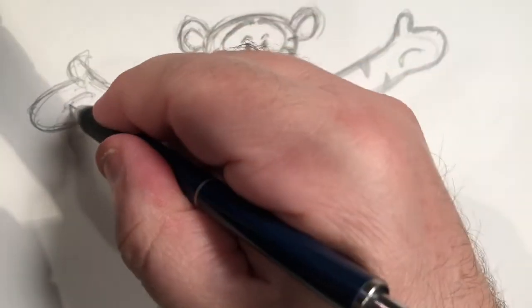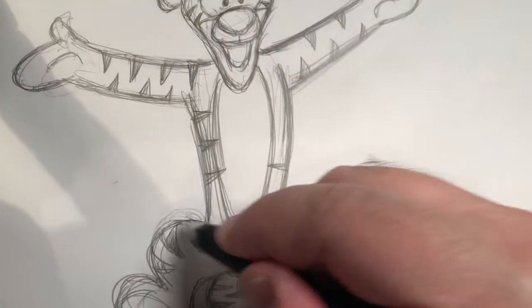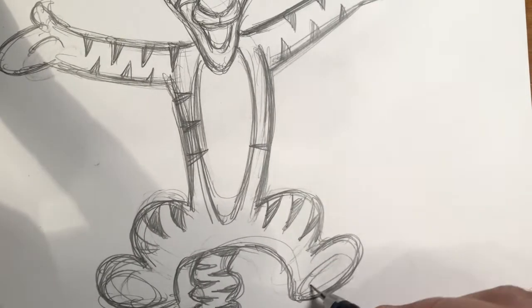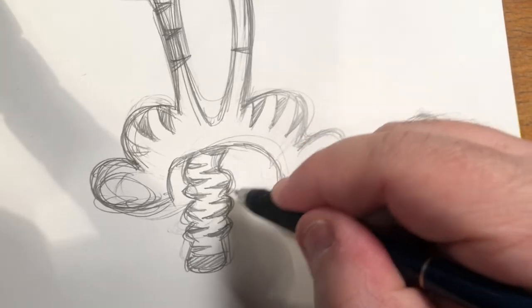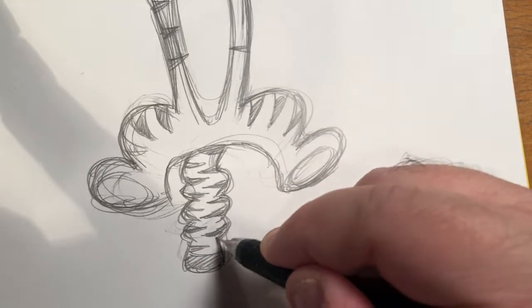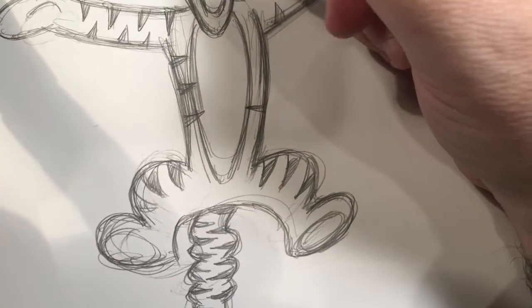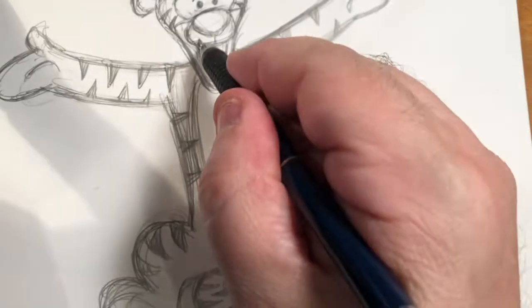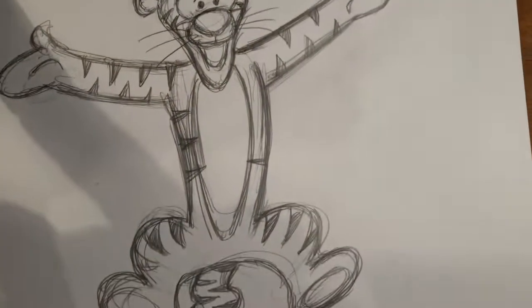So as far as pencils go, I think Tigger here is done. I think we've got our Tigger. So I hope Tigger here puts a spring in your step, and I hope you like him. Oh, Tigger does have whiskers, so I'm going to give him some whiskers. There we go.